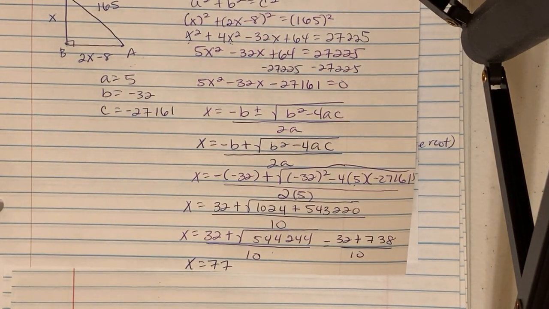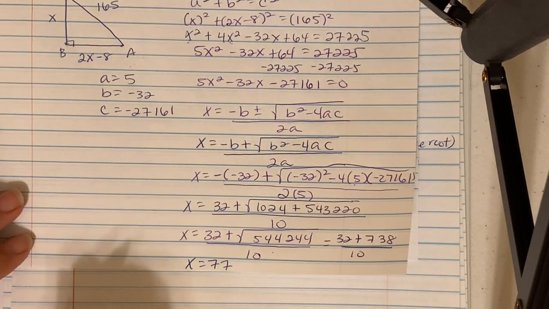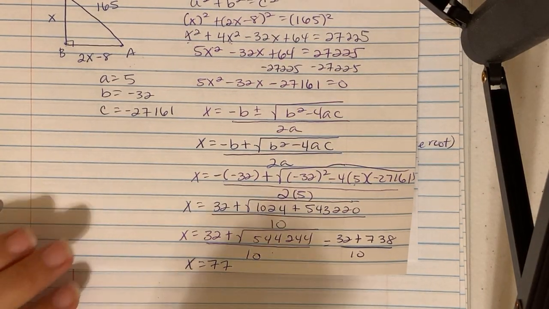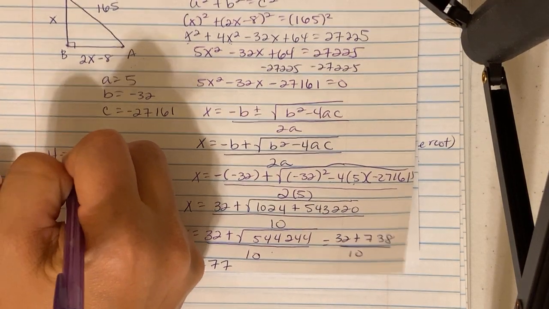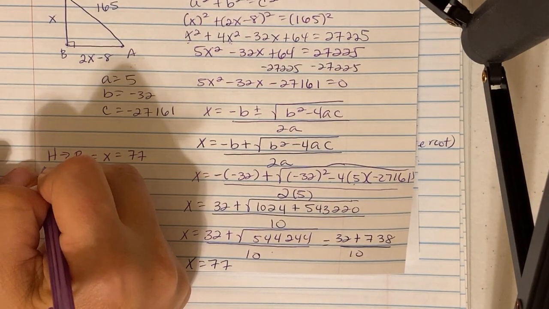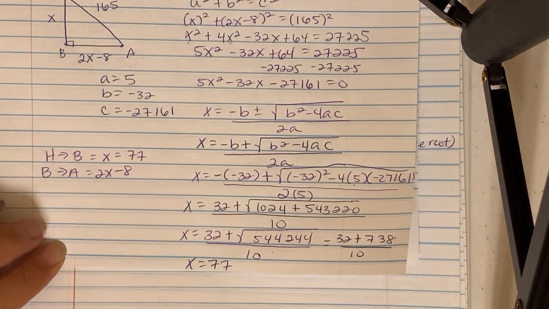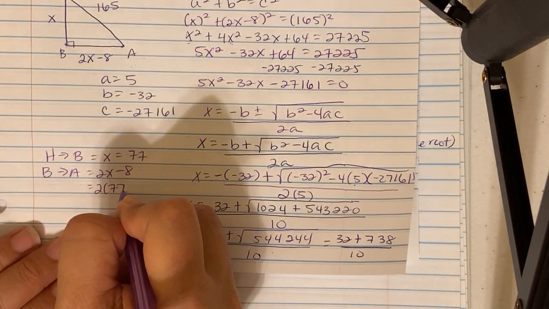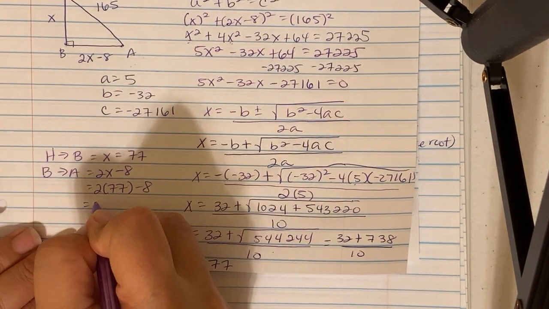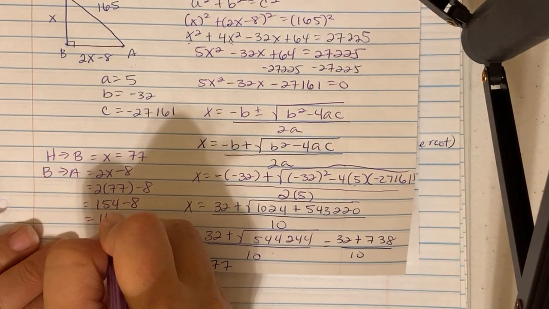Now the problem said it wanted the distance values from each of the places. So they wanted us to find the distance from Hartselle to Atlanta, and the distance from Hartselle to Birmingham. So Hartselle to Birmingham is our x value, and that is 77. And then from Birmingham to Atlanta, which is our 2x minus 8. So we're going to do 2 times 77 minus 8. So 77 doubled is 154 minus 8, which means it's 146 miles.